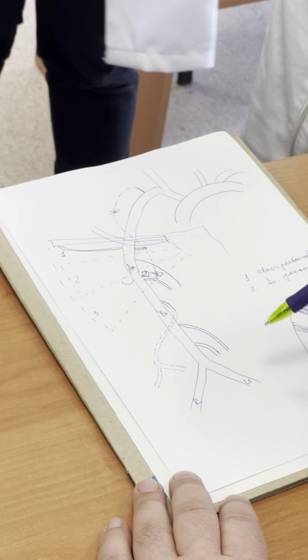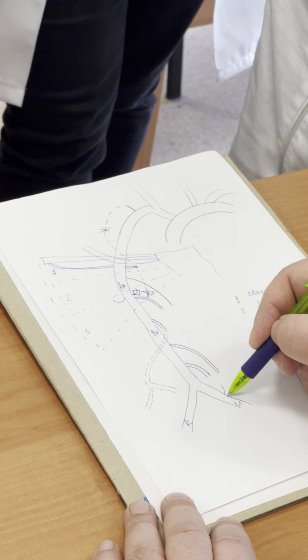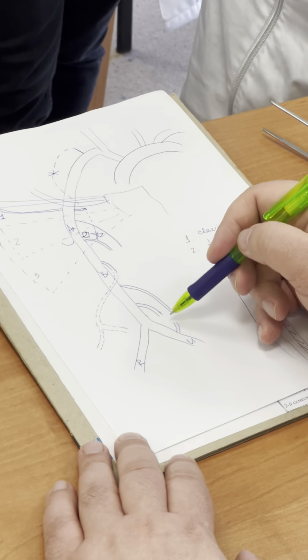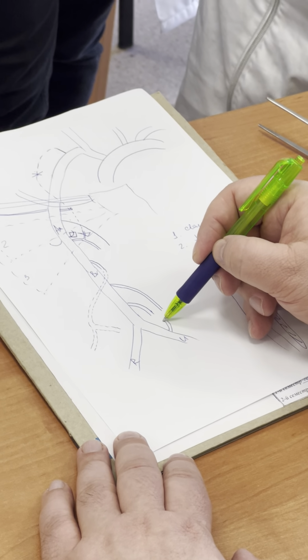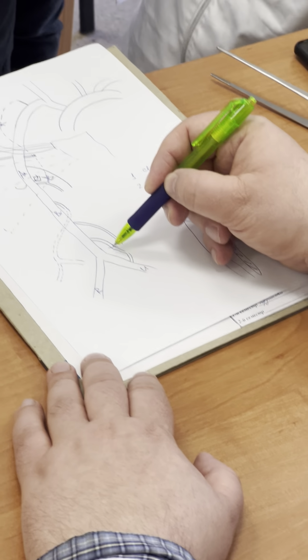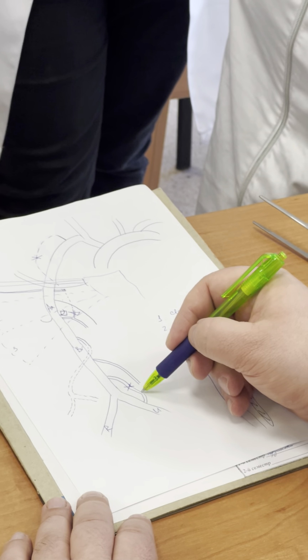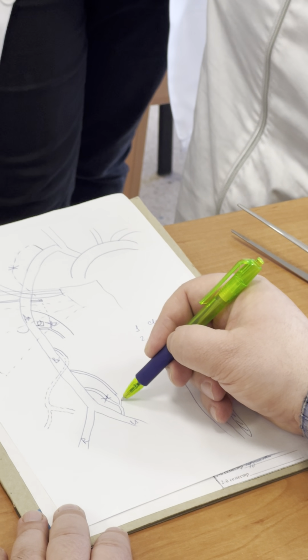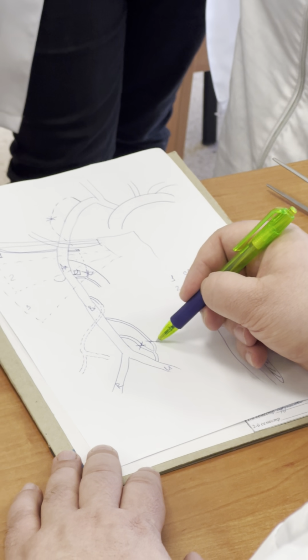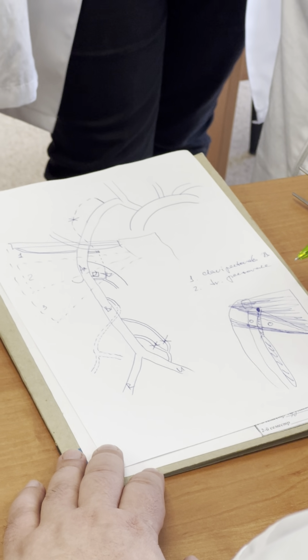Now, from the ulnar artery, we have arteria recurrens ulnaris, and it subdivides into arteria recurrens ulnaris anterior, which makes anastomosis with collateralis ulnaris inferior, and arteria recurrens ulnaris posterior, which makes anastomosis with collateralis ulnaris superior.